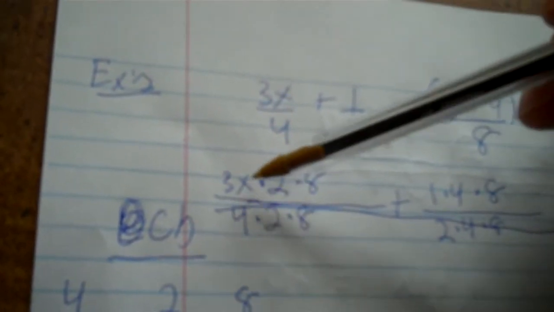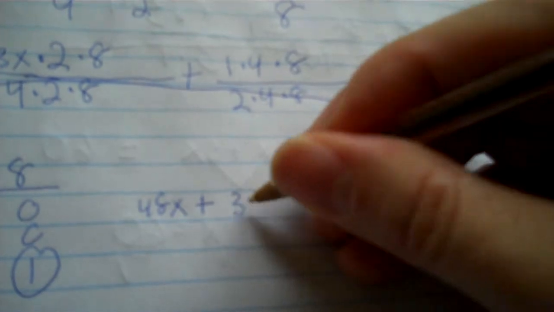So in the first fraction we don't have any parentheses, so it's just a straight multiplication. You take 3 times 2 times 8, that's 48, but it's 48x because there is an x factor there. 1 times 4 times 8 is 32 without any x's.